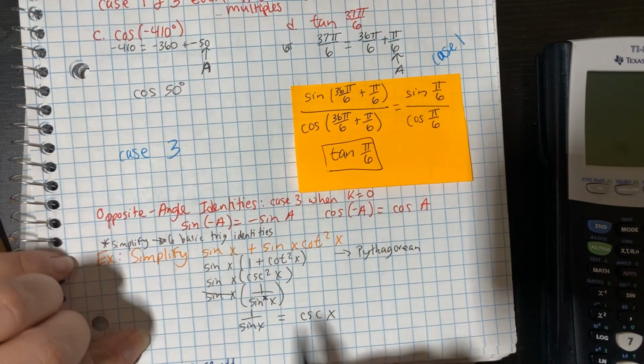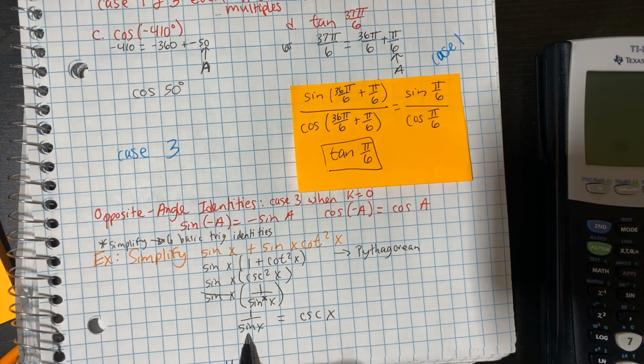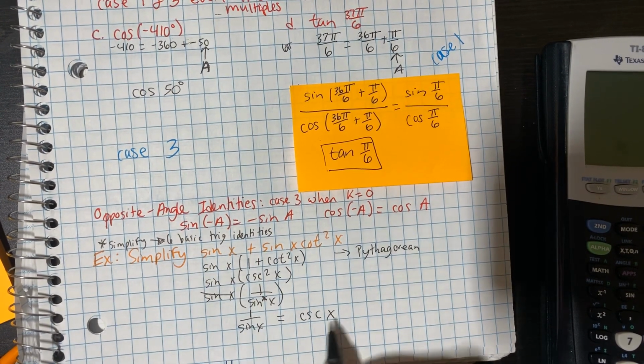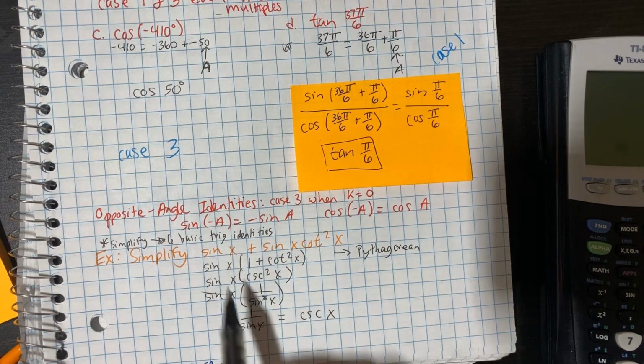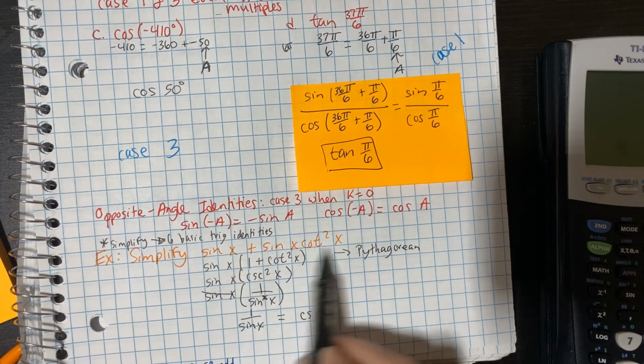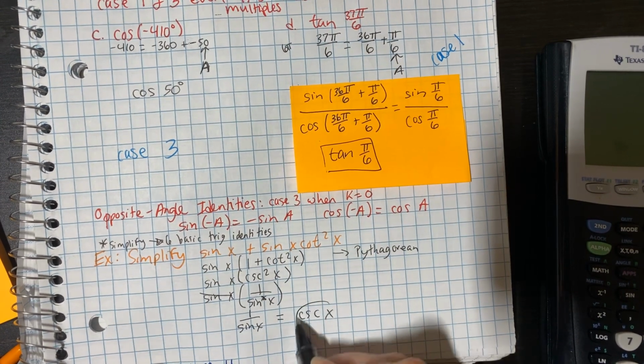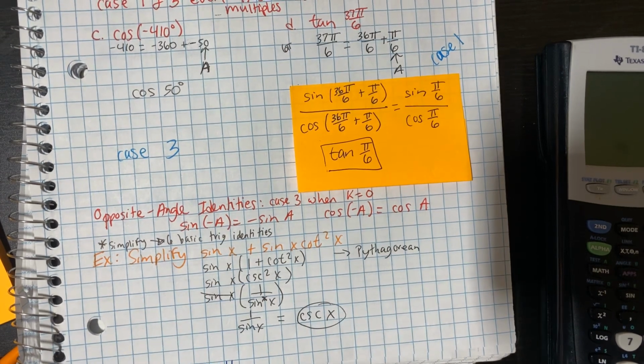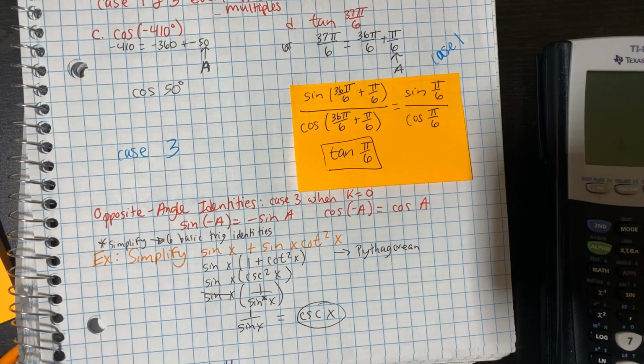Okay. This is not simplified, even though there's only one trig identity, we still have this division. So this is our final answer. So this messy, lovely thing right here is actually equal to cosecant of x. Okay? These are kind of fun. Playing around, manipulating, they sometimes get frustrating.